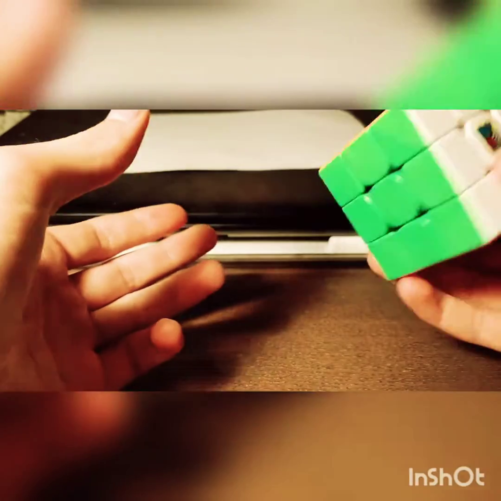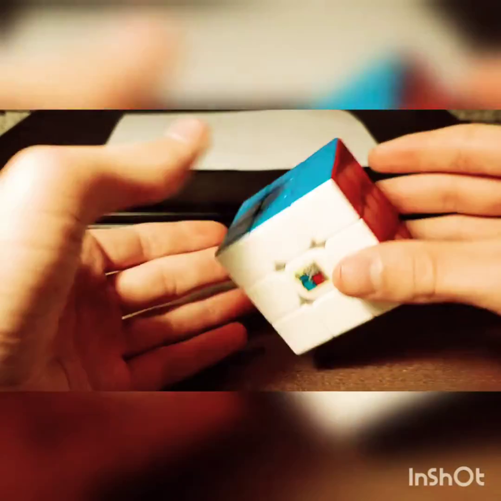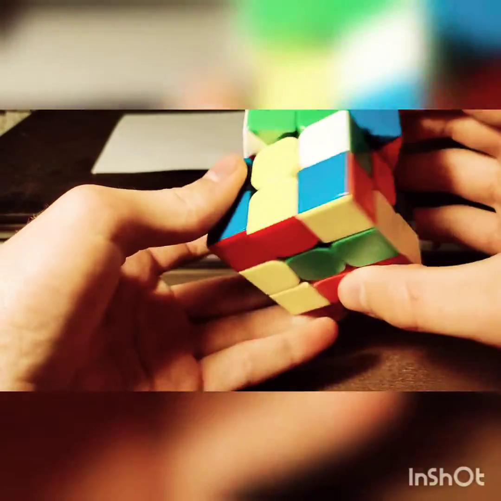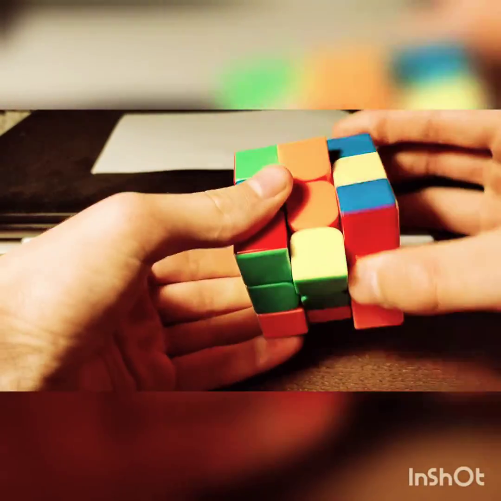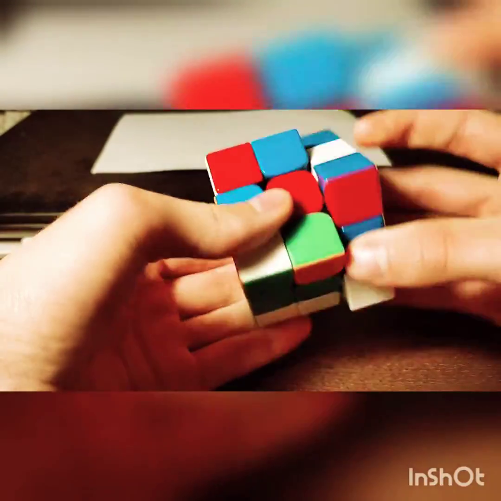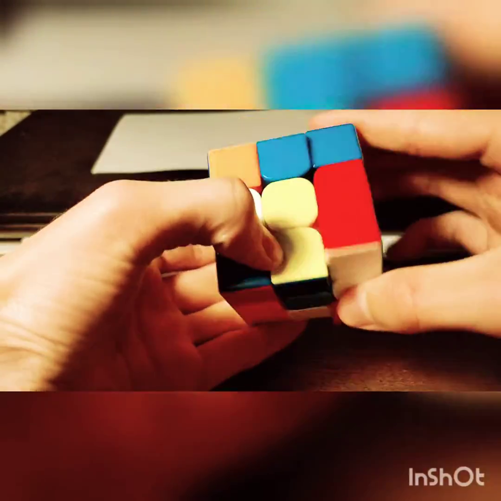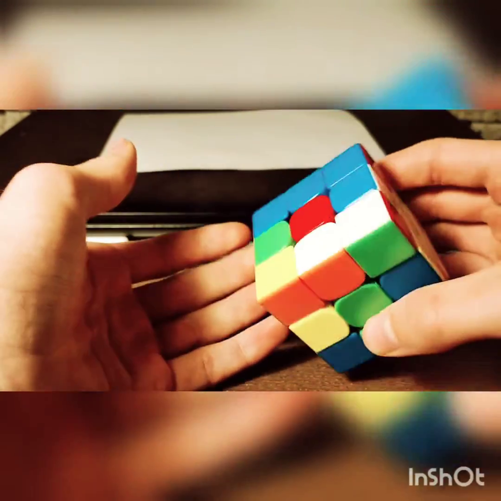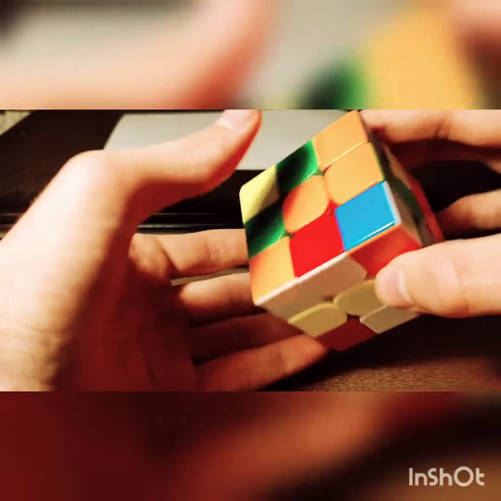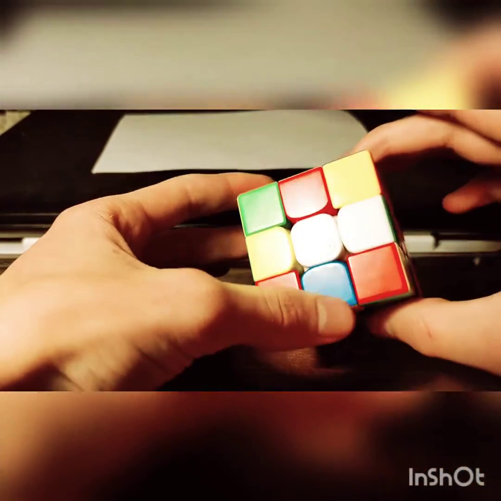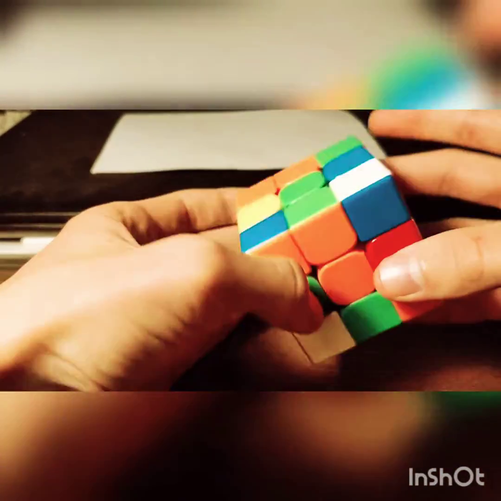The first thing you need to do is, of course, scramble the cube, and just scramble it really rough so there's not too many pieces left stuck together, you know. And then we'll start with the actual solving of the cube. So as you can see, the cube is pretty scrambled. It's all over the place.